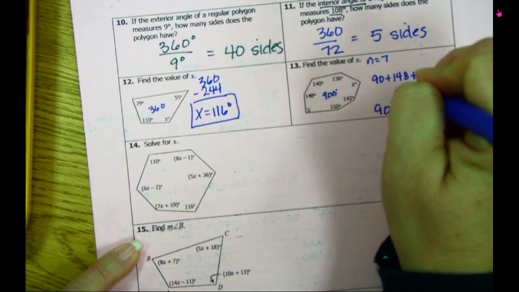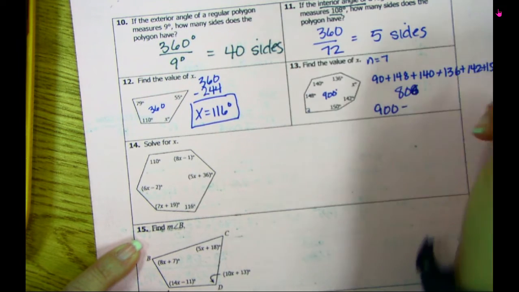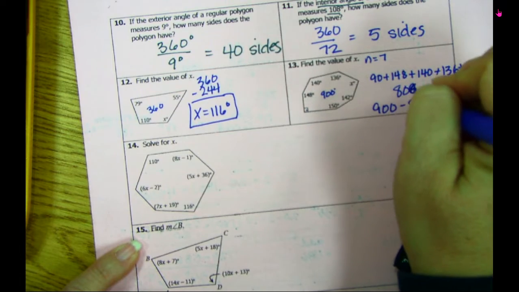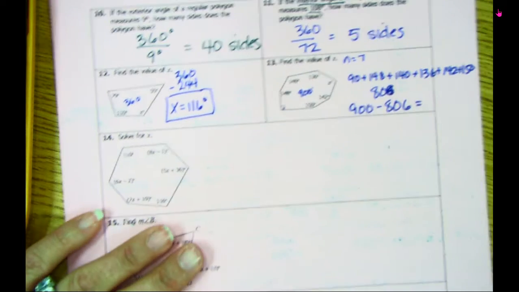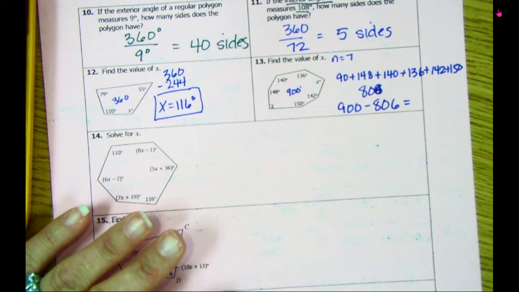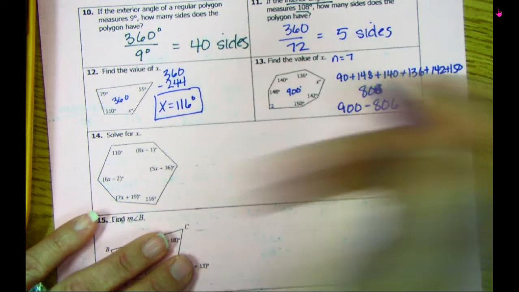900 minus, I'm obviously having a very dyslexic day today. Everything I've touched, I've dropped. Numbers are backwards. It's out of control today.